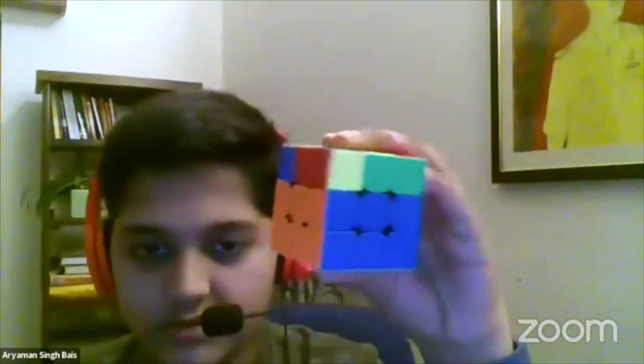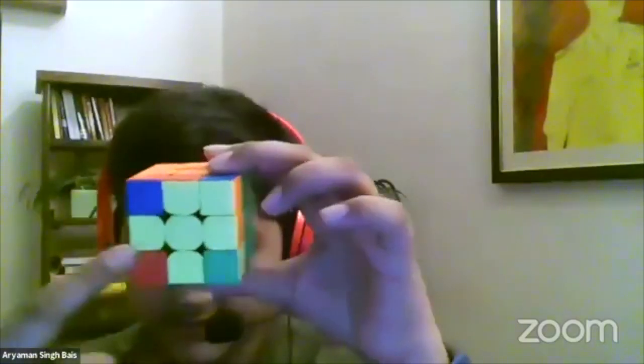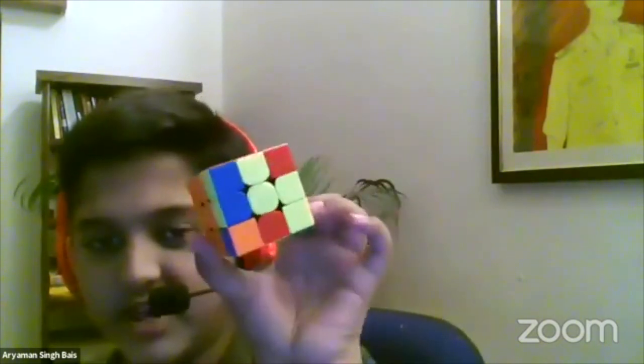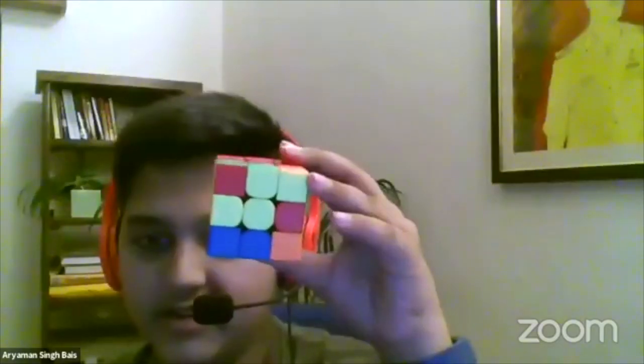So this second layer, after you've done that, we have to move on to the third layer over here. First what we have to do, have you formed the cross and all? No. Which one? The yellow cross. Not really. See, you might have started with this, right? Is that on your cube? And a backward L.